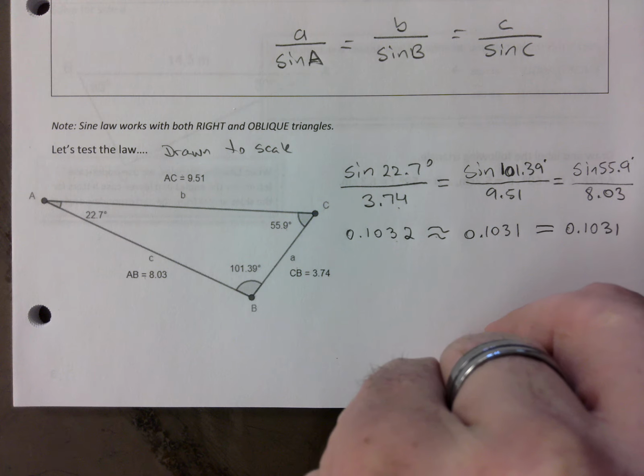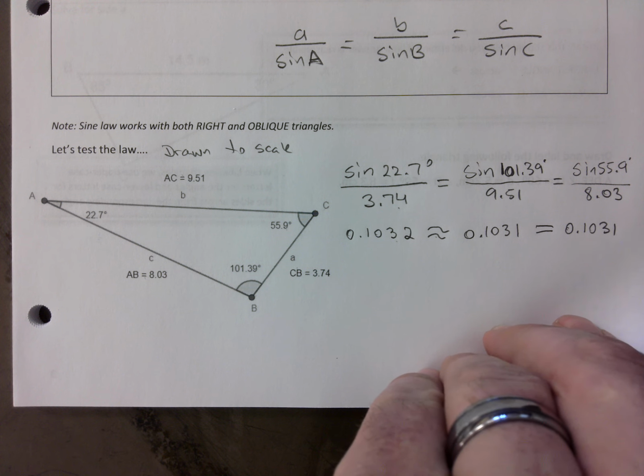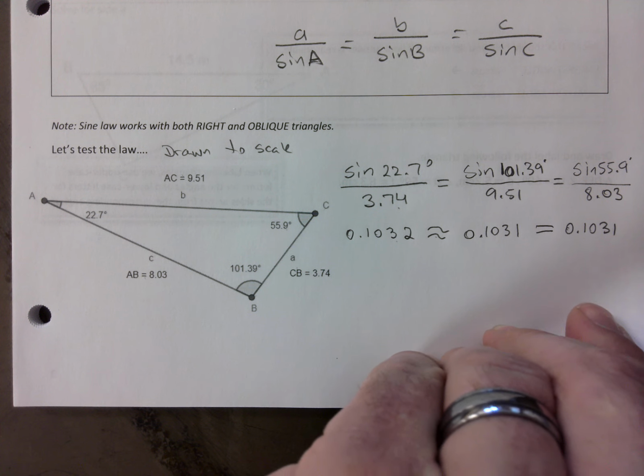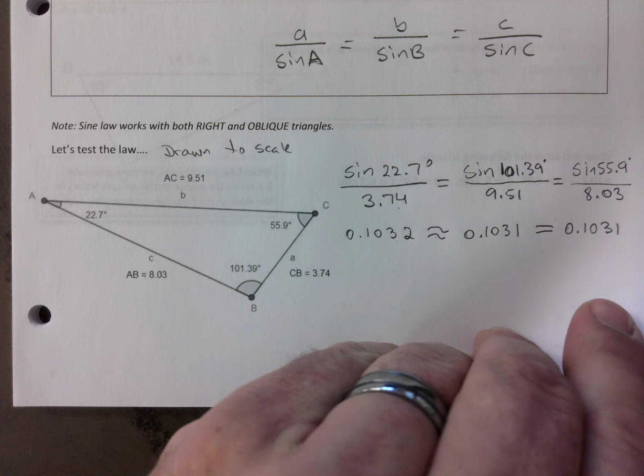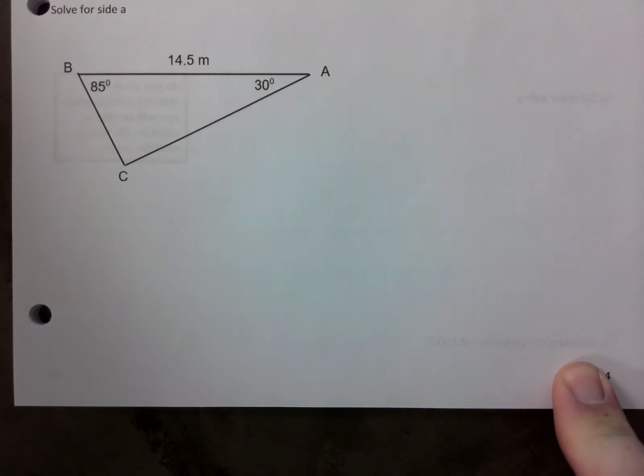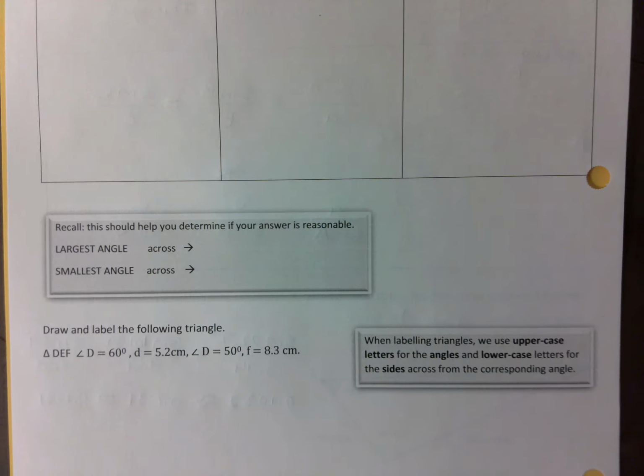Let's keep going, and now we're going to actually solve for missing sides first, and then we're going to do missing angles next, all right? Page 3.